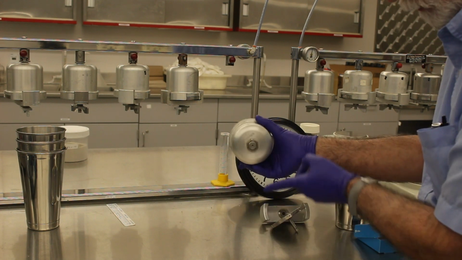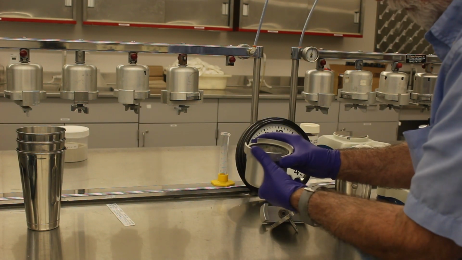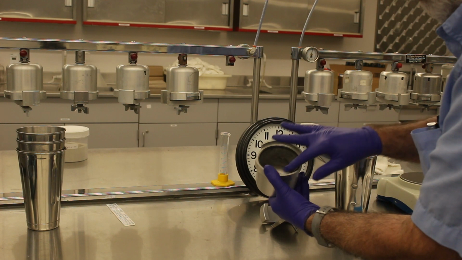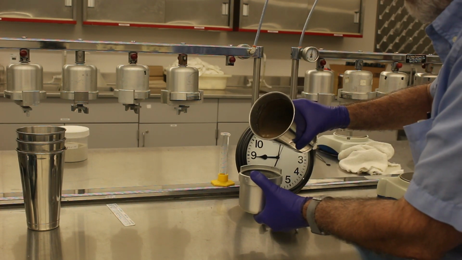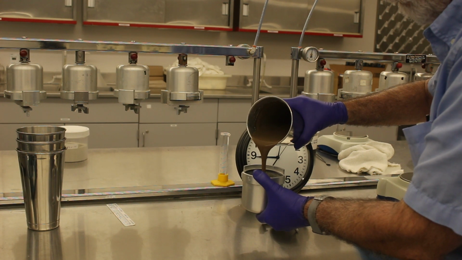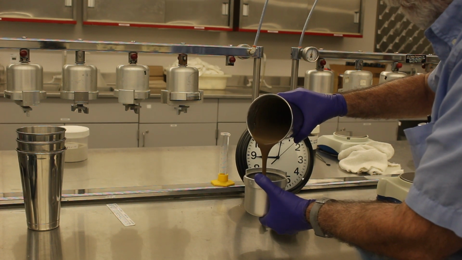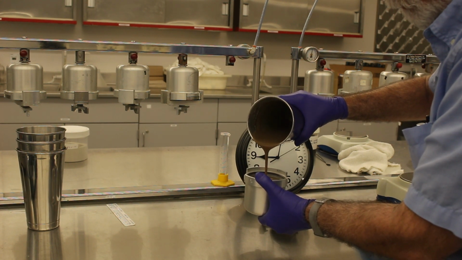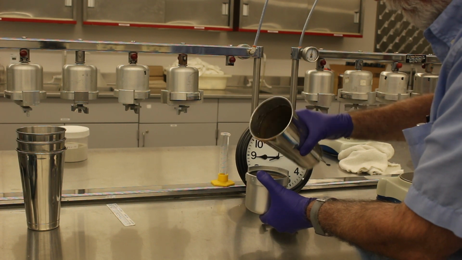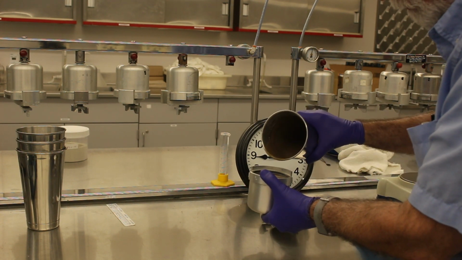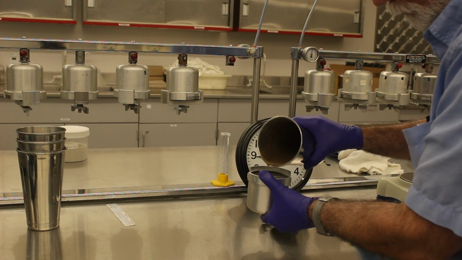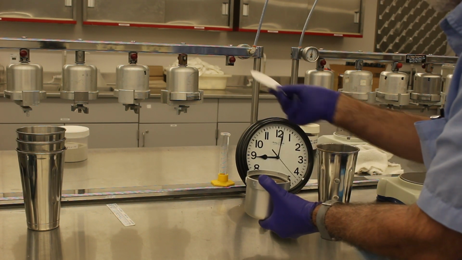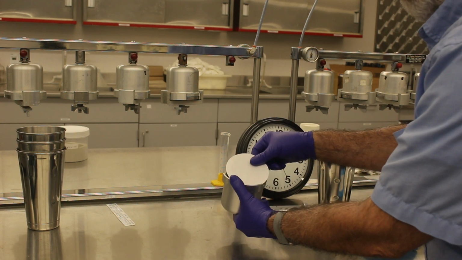Thus, the filtration area is 7.1 plus or minus 0.1 square inches. Below the support is a drain tube for discharging the filtrate into a graduated cylinder. Sealing is accomplished by gasket. To use the filter press, be sure each part of the cell is clean and dry and that the gaskets are not distorted or worn. Pour the sample of mud into the cell and complete the assembly.